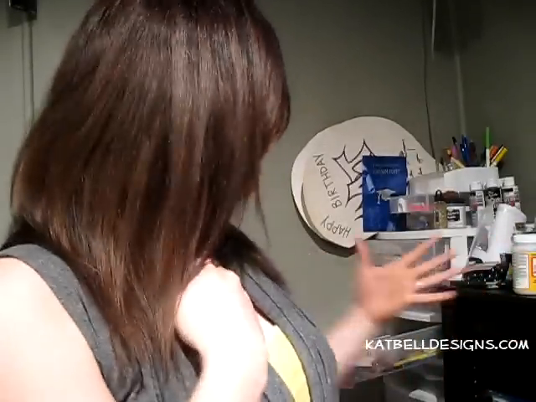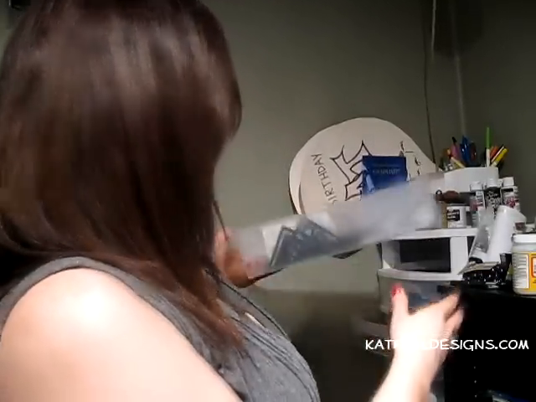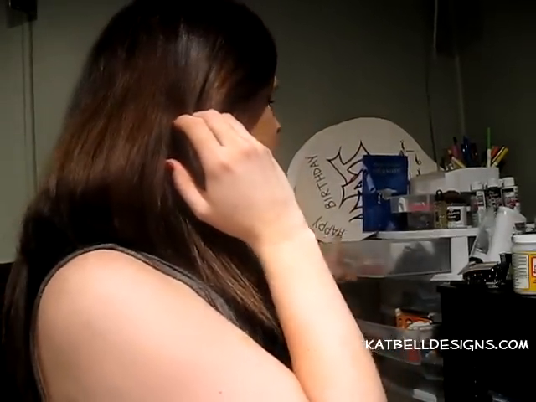I keep them here, these little plastic shelves. You just pick up these little plastic dressers that you can get at like Walmart, and they can carry a ton of stuff. So you can have a whole bunch of things in your space without it taking up a whole bunch of room.